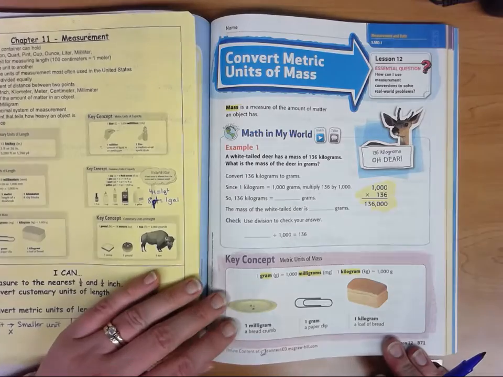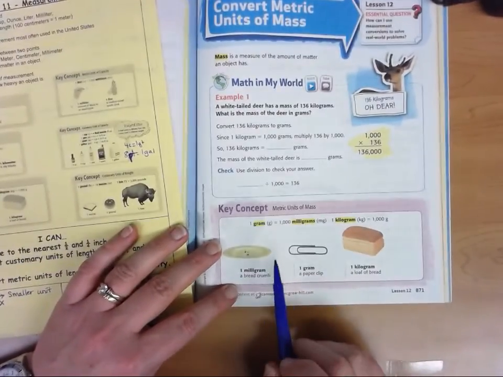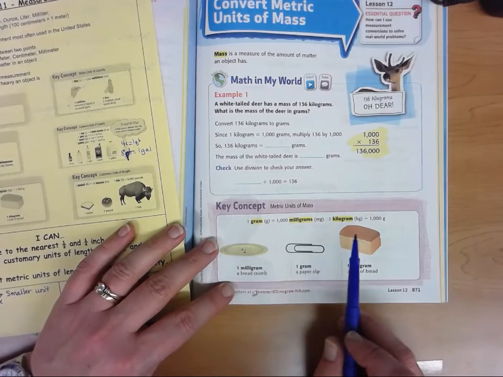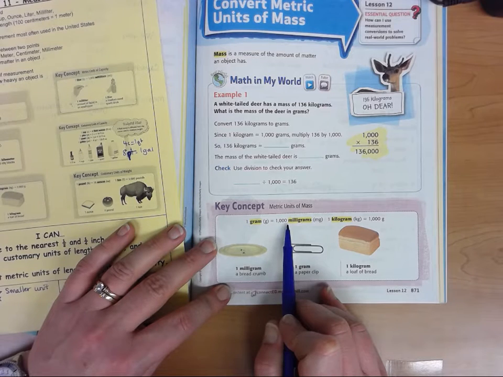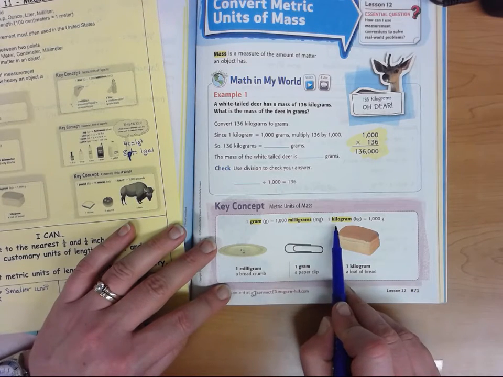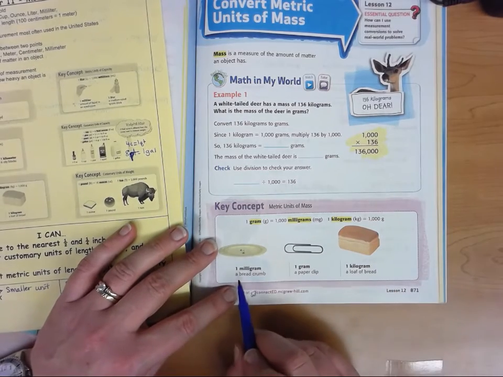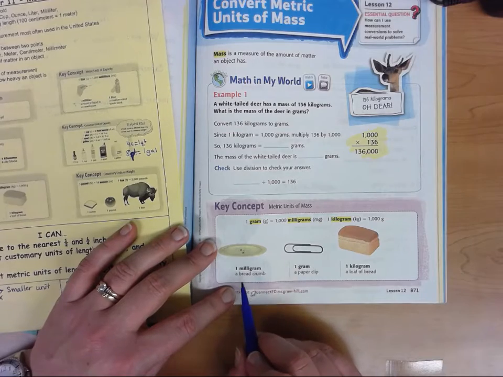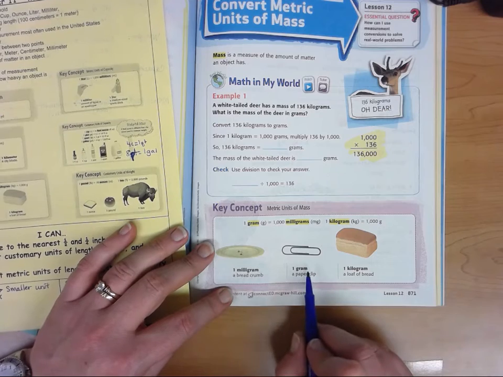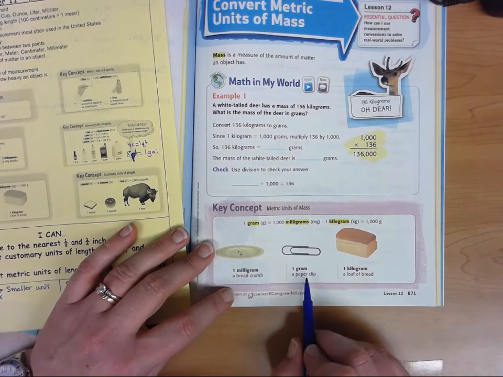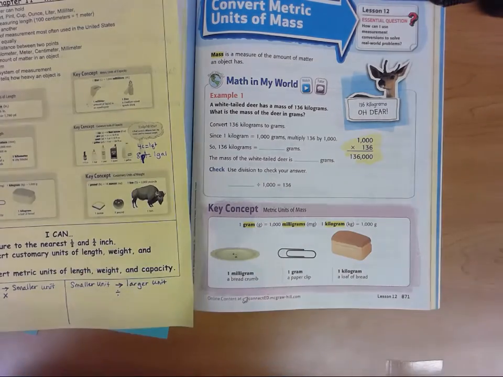So when we're going to convert metric units of mass, we're going to work with items like gram, milligrams, and kilogram. 1 gram is 1,000 milligrams. So milligrams are very teeny. 1 kilogram is 1,000 grams. Kilograms are larger. So a milligram would be equivalent to about the mass of a breadcrumb. 1 gram is the mass of a paperclip. And 1 kilogram is the mass of a loaf of bread.